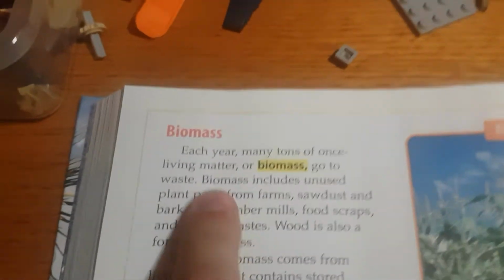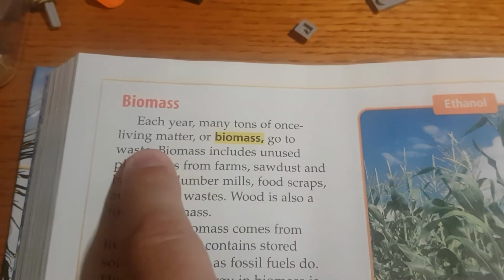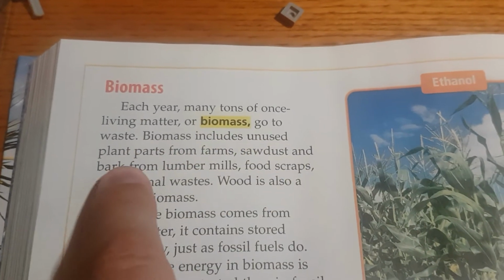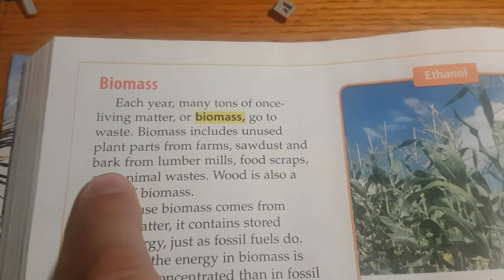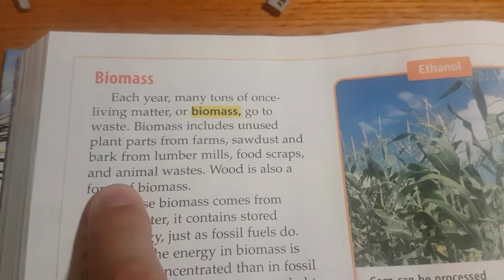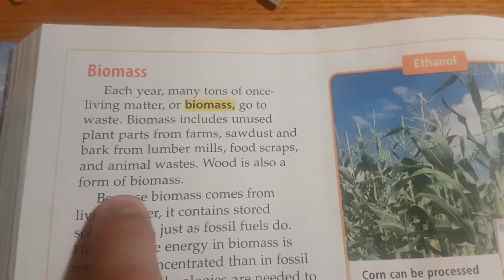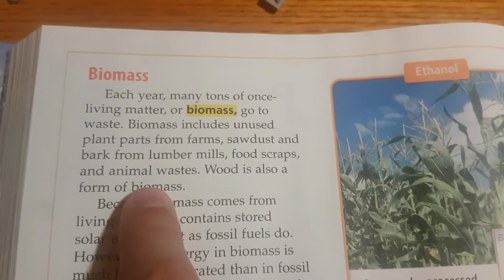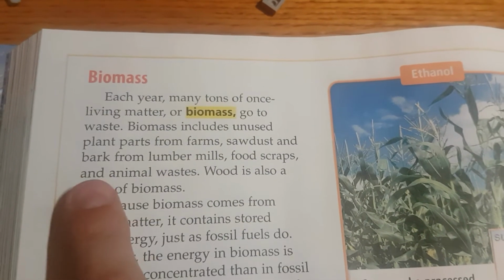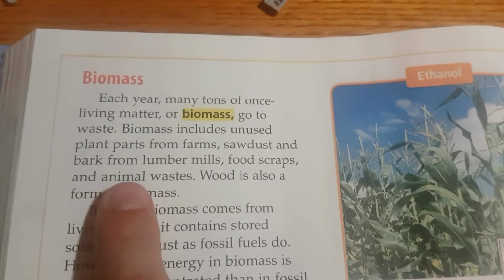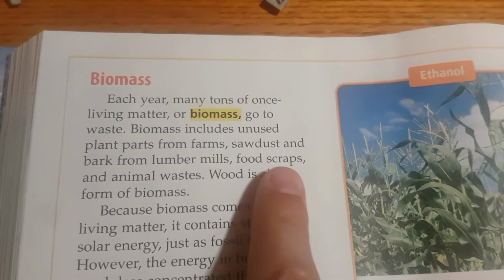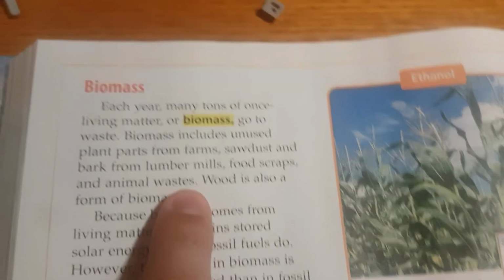Okay, biomass. Each year, many tons of once living matter or biomass go to waste. Biomass includes unused plant parts from farms, sawdust and bark from lumber mills, food scraps, and animal wastes. Wood is also a form of biomass. So let's say under that section, let's put E.G., for example, plant parts, sawdust, food scraps, animal waste.